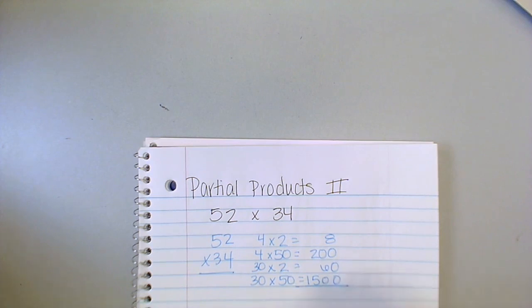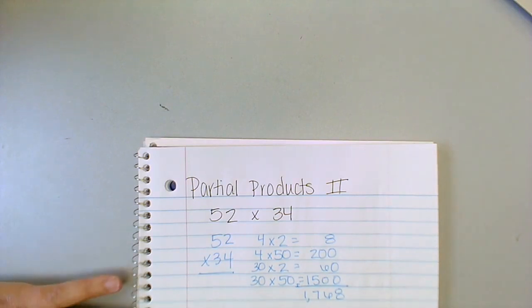And then my final step is I'm going to add these all together. So I have 8, 6, 5 plus 2 is 7, and 1. So 1,768.